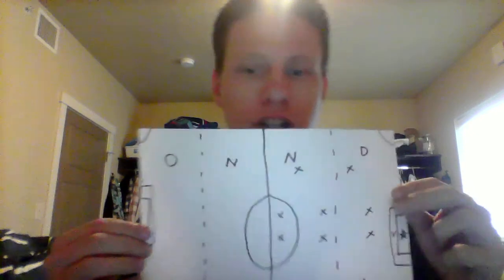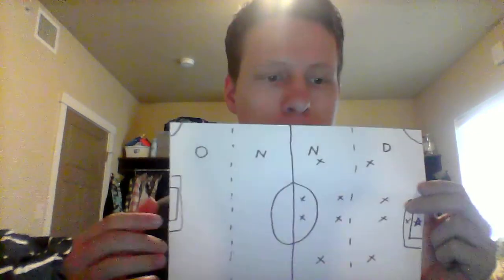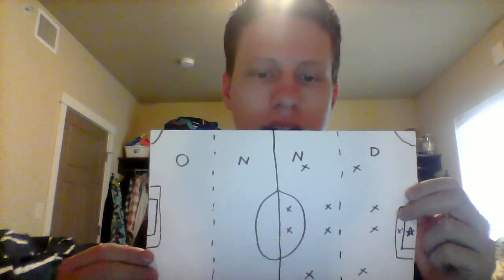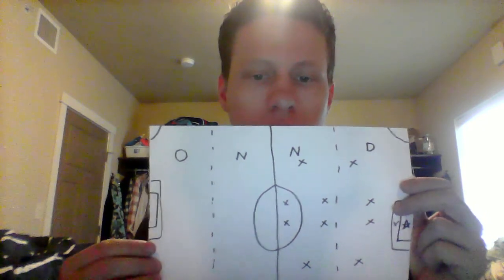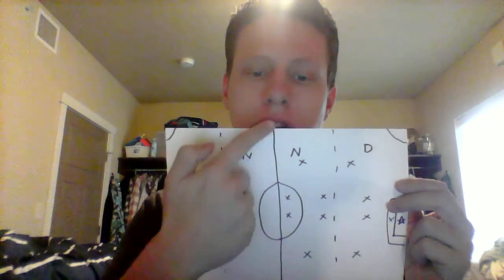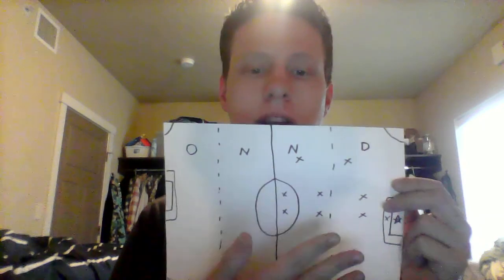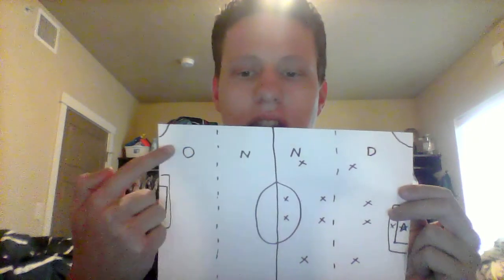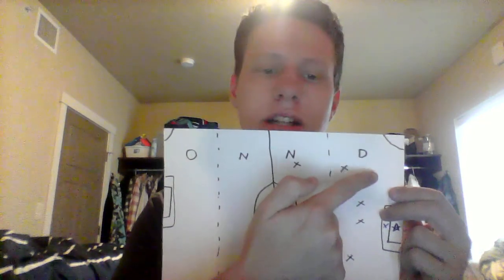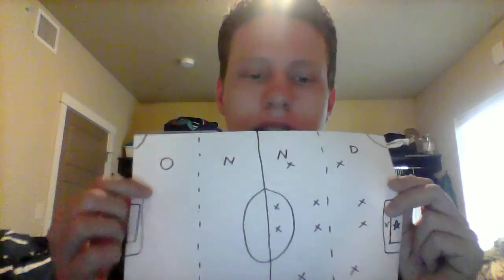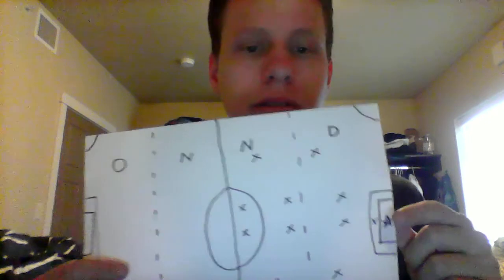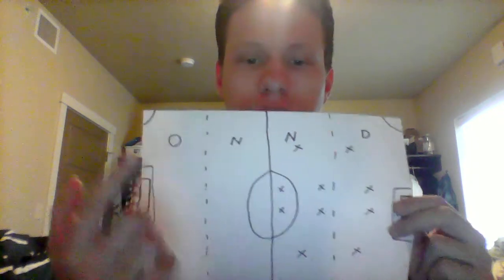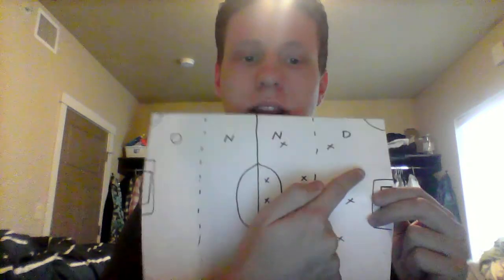The next part I'm going to explain is what each of these symbols mean. So each symbol represents a third of the field. I just put 2 ends because there's a center divider and I didn't want there to be any confusion. But this is one section, this is one section, and this is one section. We have our defensive third, our neutral third, and our offensive third. It's kind of like green light, yellow light, and red light.